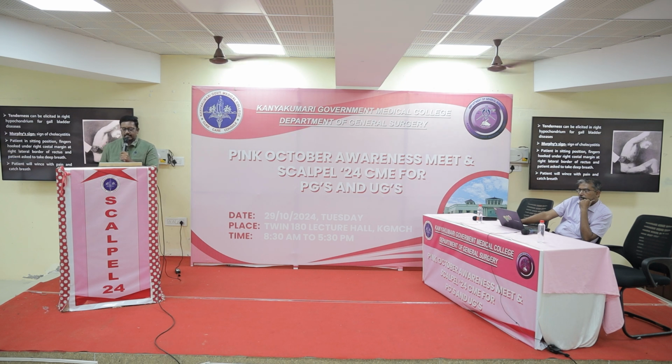What is this? This is Murphy's sign. What is this? This is a sign of acute cholecystitis. The patient is in a sitting position, fingers hooked around the right costal margin at the right lateral border of the rectus, and the patient is asked to take a deep breath. The patient will wince with pain and catch his breath. This is typical of Murphy's sign.